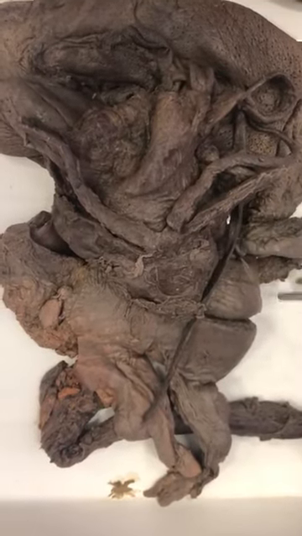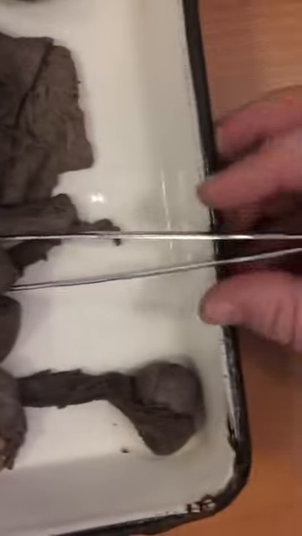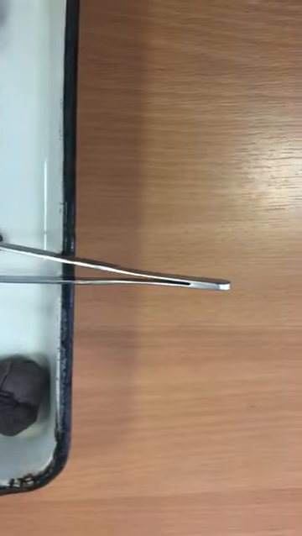Some words about the prostate gland, only for your understanding.